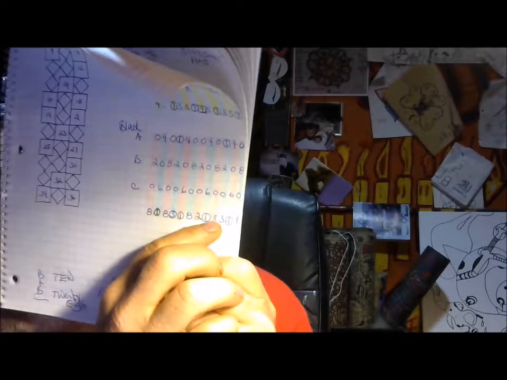times 8, 56. 2 moons. 56 is 2 moons. But it's also part of something to do with the red sun. I forget what that is. So that's what we get.